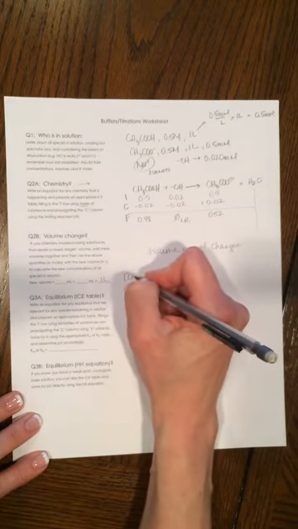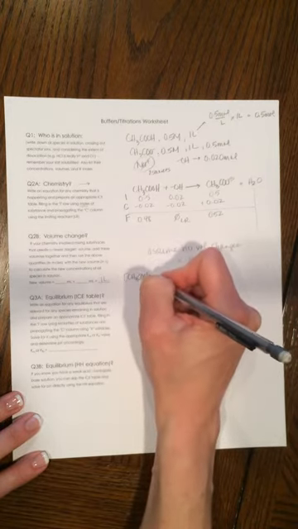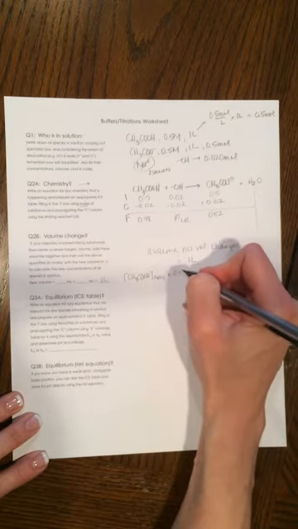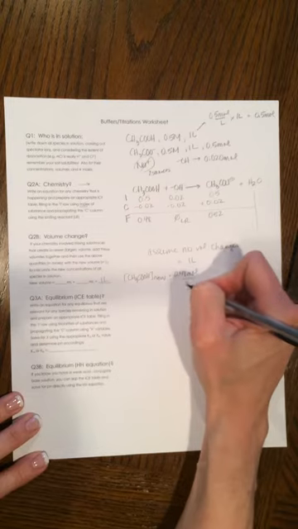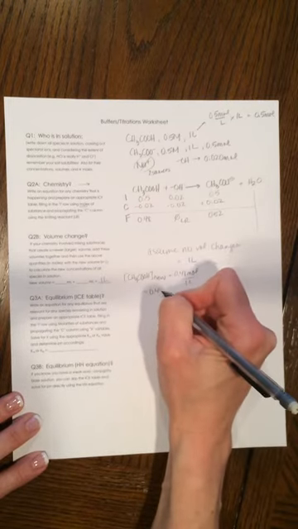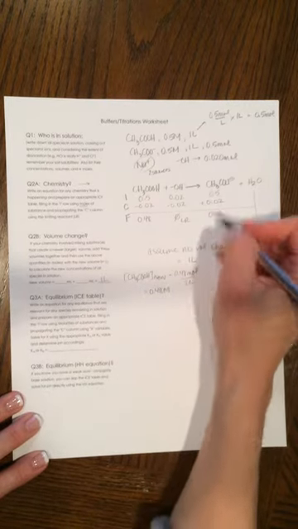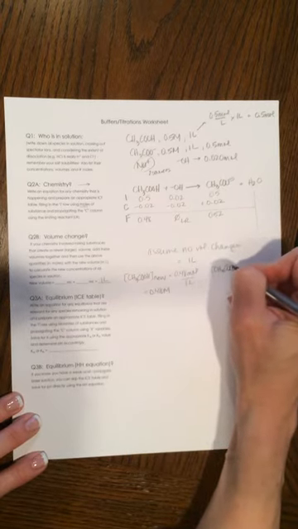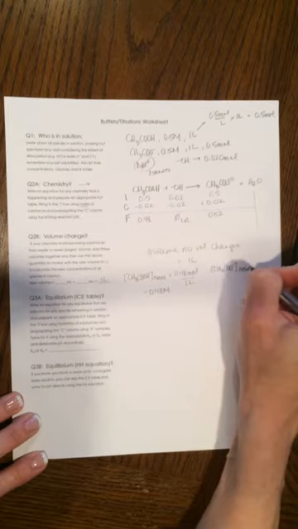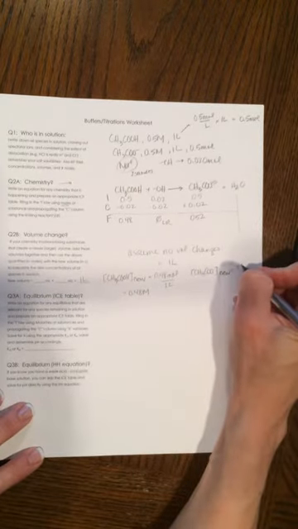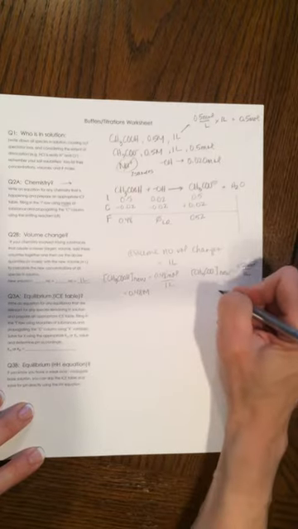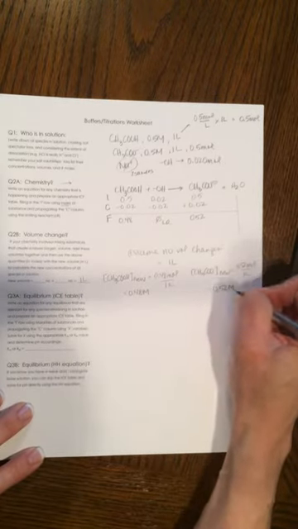So we can get the new concentration of acetic acid to be equal to 0.48 moles over 1 liter, which is 0.48 molar. We can do the same thing for this guy over here. The new concentration is equal to 0.52 moles in 1 liter, and that's equal to 0.52 molar.